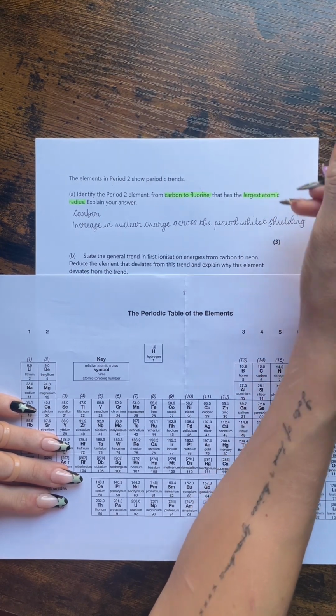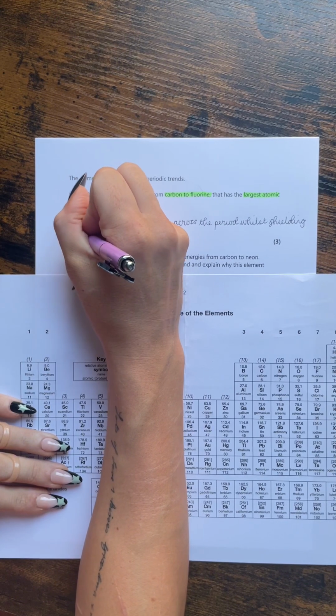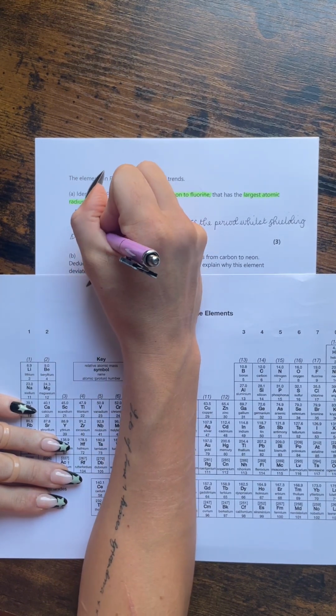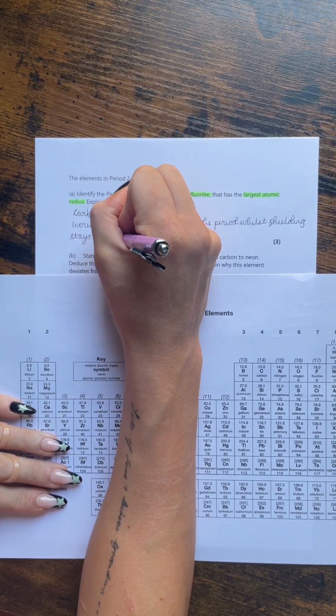You can say, oh, the shielding is similar. Either is fine, and that's because the electrons are all going into the same main energy level.